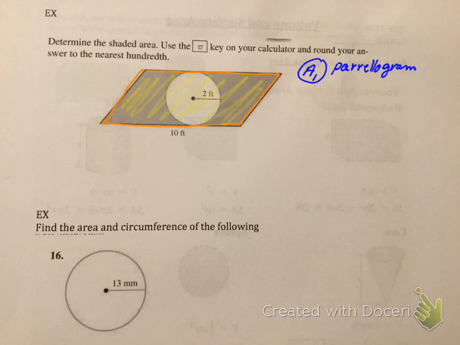Okay, so to find the area of a parallelogram, remember we took the base times the height. So how tall is it? Well, I'm looking at the figure and I know the base. The base is 10. How do we find how tall it is?